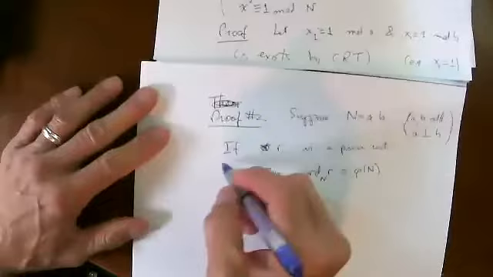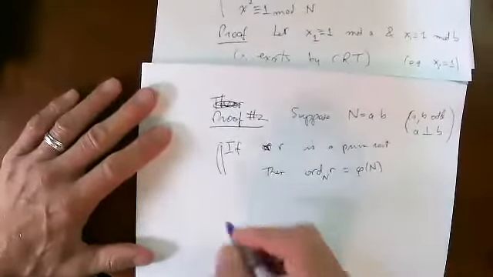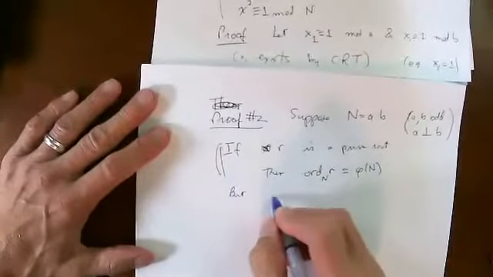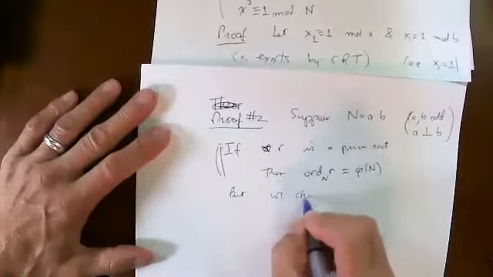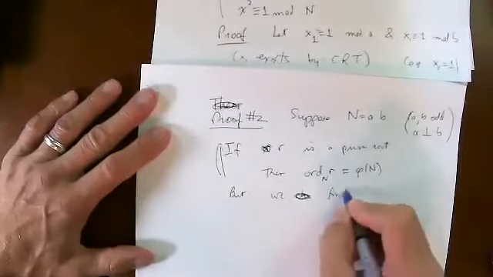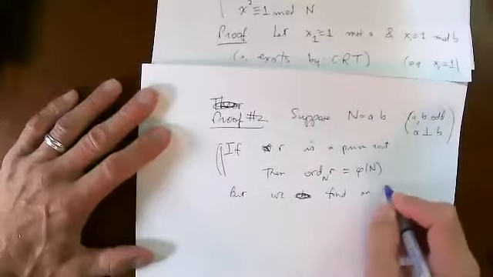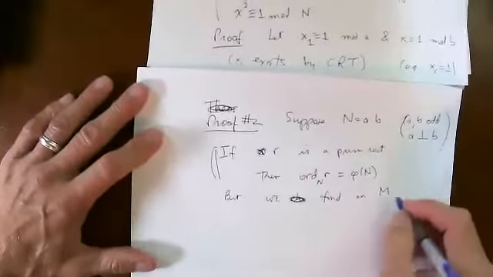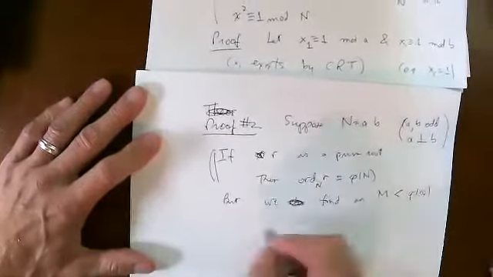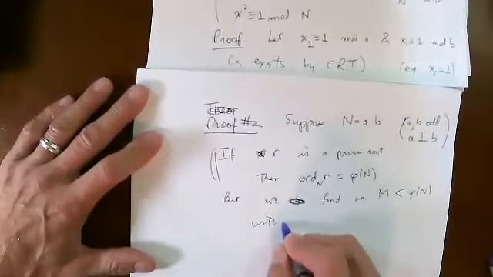So I'm going to show that this can't happen by saying, we will find a smaller number, an exponent capital M, which is smaller than phi of n, with the following property.